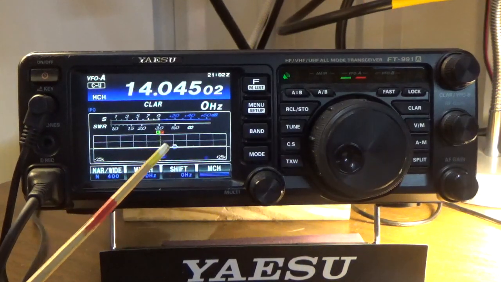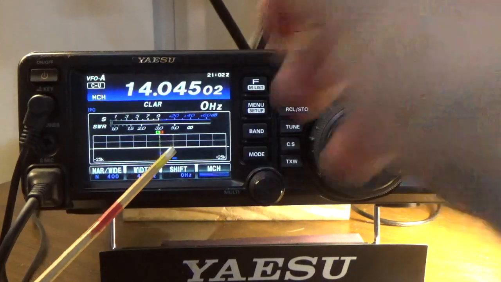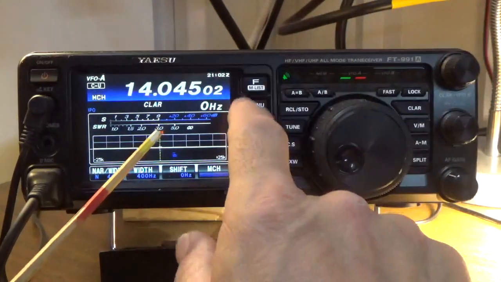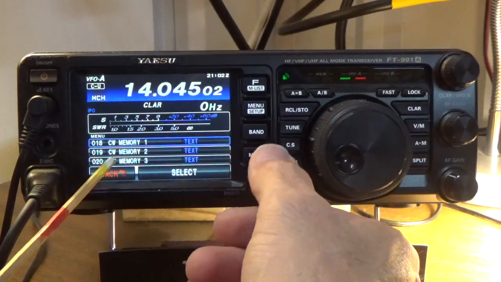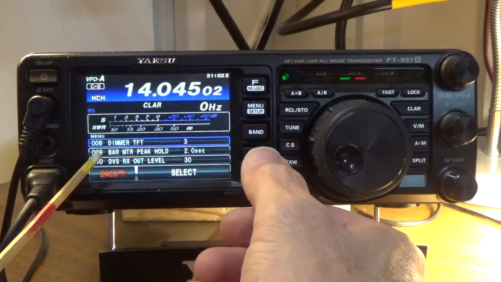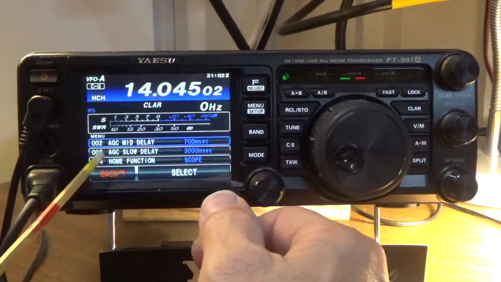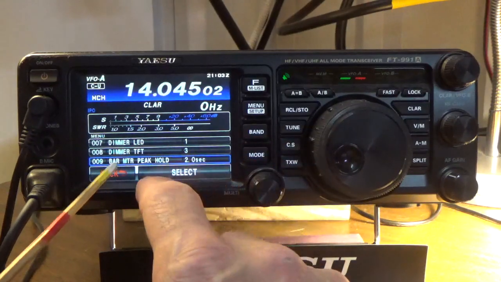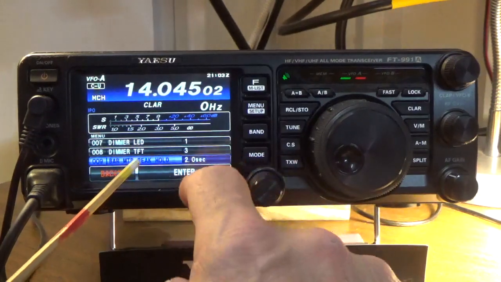Alright, so the next thing I want to show you is a thing called a bar peak meter hold. That is going to be setting number, I think it's number 9, memory setup. What this does is it's called a peak hold. So whenever you're getting a signal report from somebody, it leaves a little tiny line on the receive bar. Yeah, there it is, bar meter peak hold. So I'm going to change mine to 2 seconds.